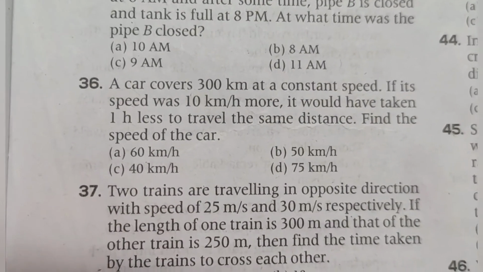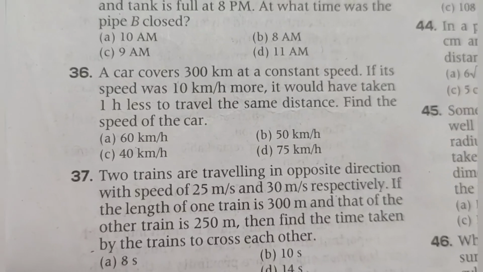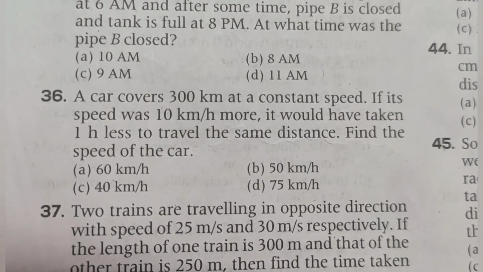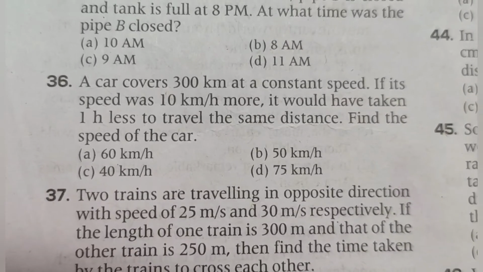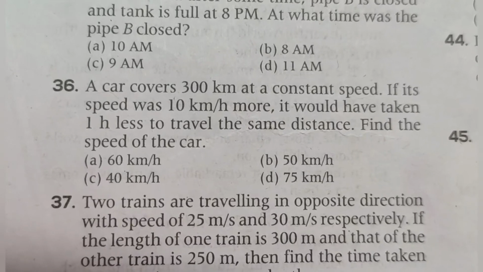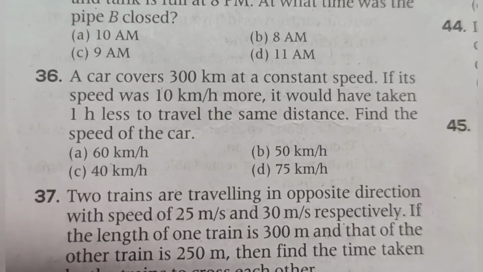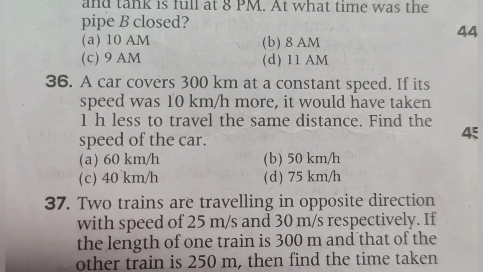Question number 36. A car covers 300 km at a constant speed. If its speed was 10 km per hour more, it would have taken 1 hour less to travel the same distance. Find the speed of the car. Actually, the distance is 300 km.